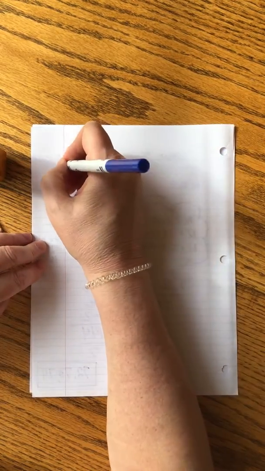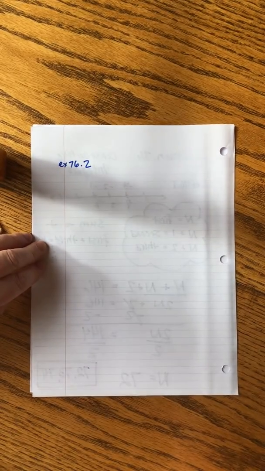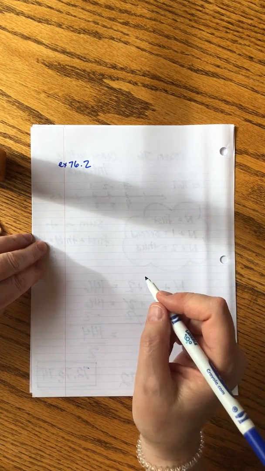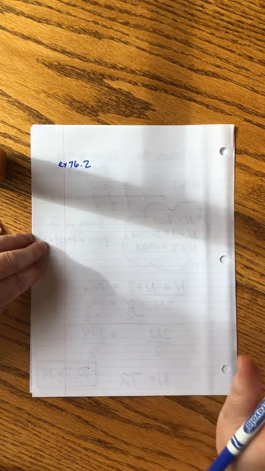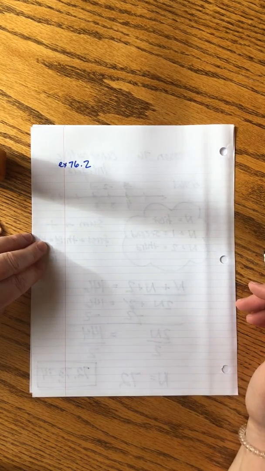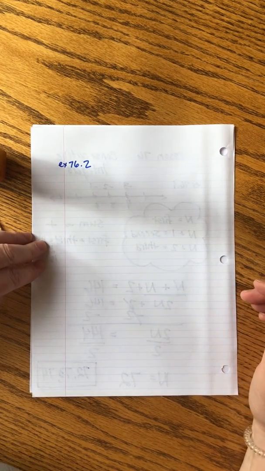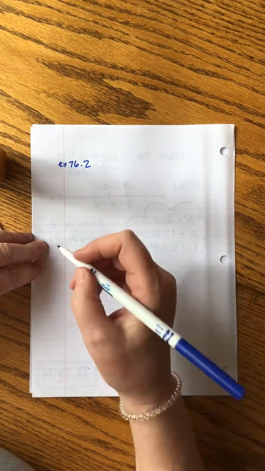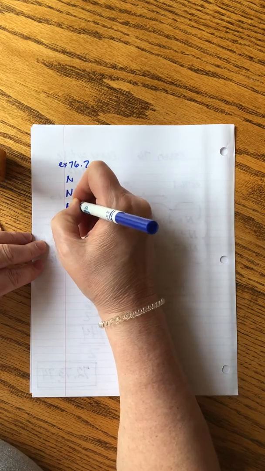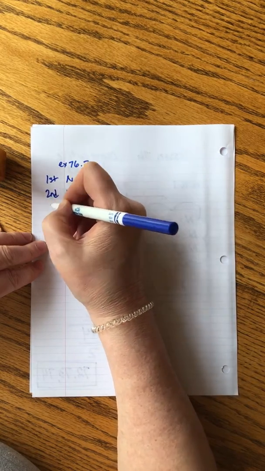Example 76.2. I put the emphasis on the wrong number. Find three consecutive numbers such that, okay, here we go, hold on to your hats. Twice the sum of the first two is 2 less than 3 times the third. Okay, mind blown. Let's break that down. Three consecutive integers. First, I'm going to set them up so I know what I'm doing. That's the first, that's the second, that's the third.